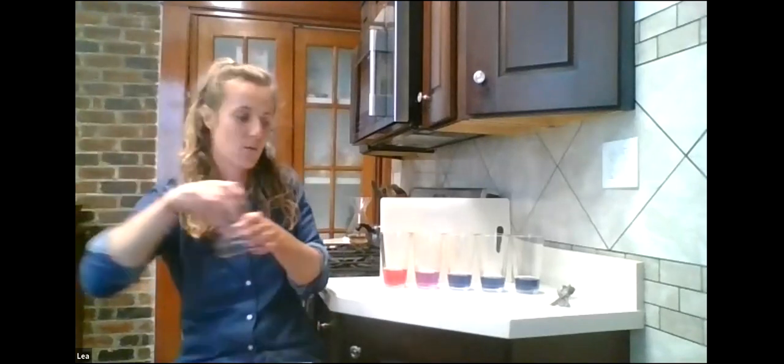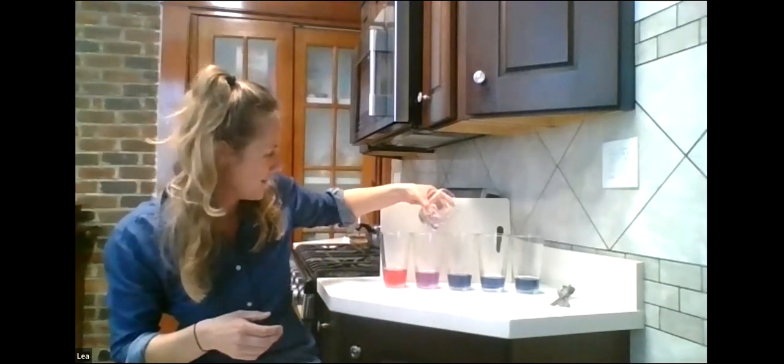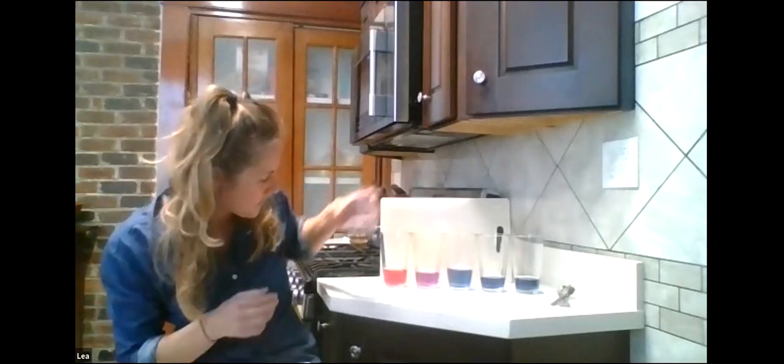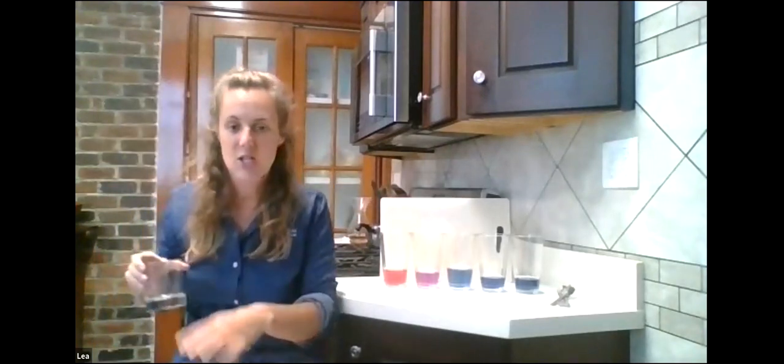Okay, so let's check out our tap water. Tap water, again, is not pure water. So we're going to see if we think it's basic or acidic, or if it is neutral. So here's our water glass. Pour that in. All right, so it did change a little bit of a color. It's not as purple as when it originally started.